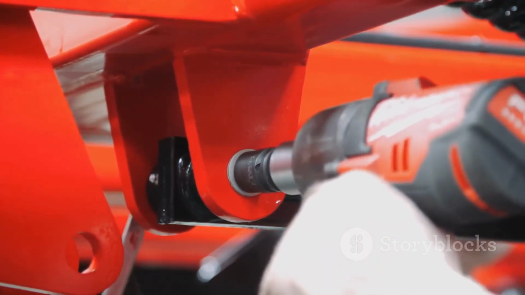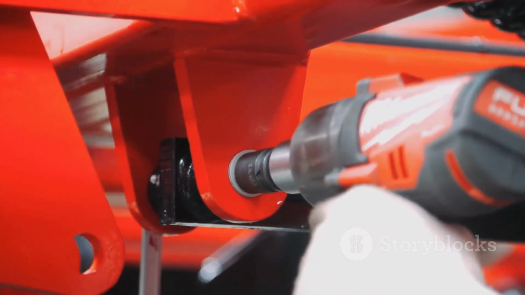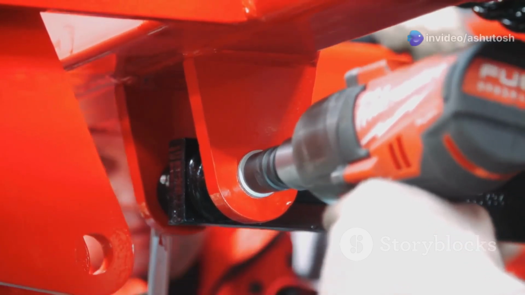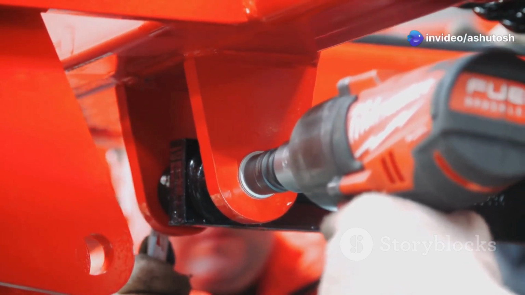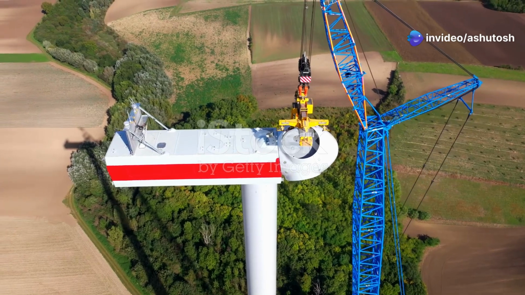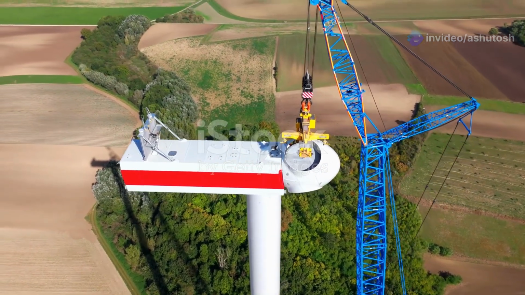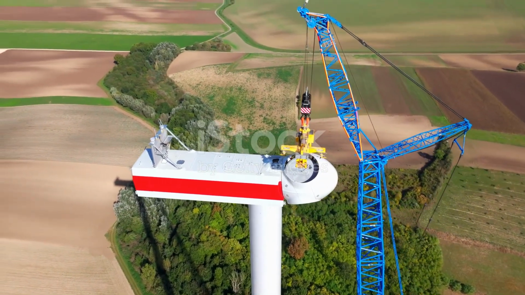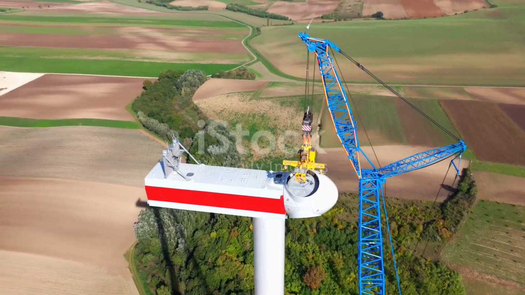The sections are bolted together. This process involves high-strength bolts and precise engineering to ensure that the tower can withstand the forces it will encounter. On top of the tower goes the nacelle. The nacelle is a critical component, housing the machinery that converts wind energy into electrical power.